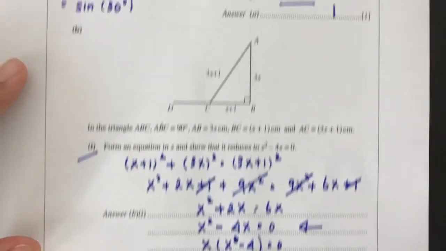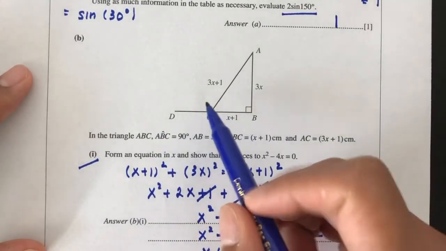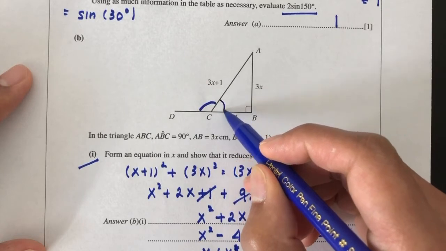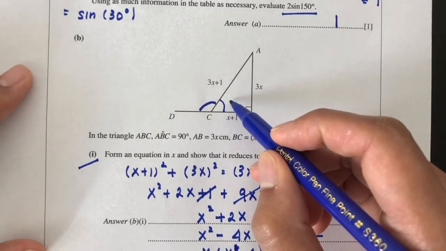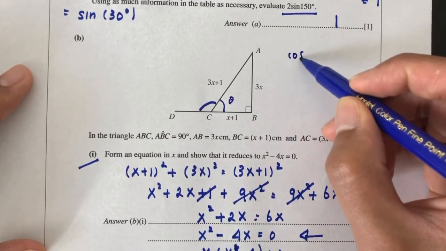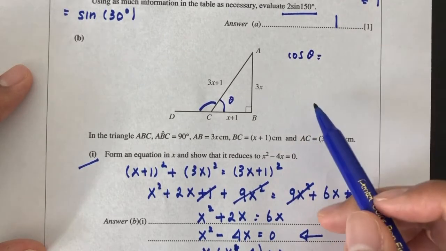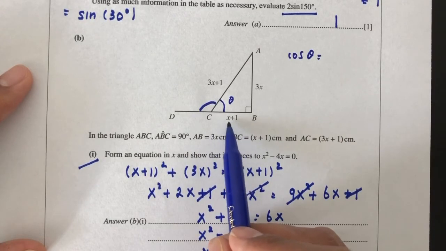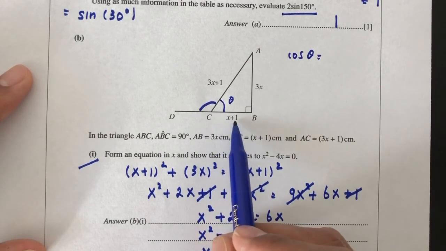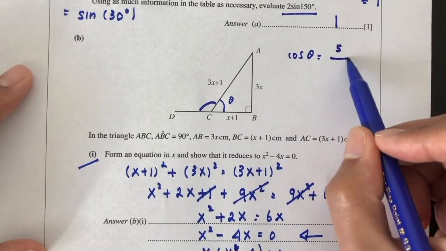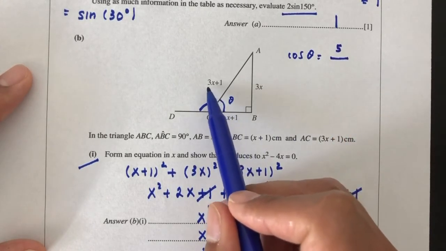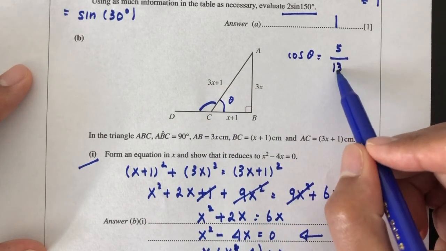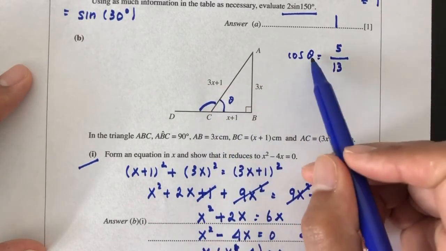Now part 3, given that BCD is a straight line, state the numerical value of cos DAC. So this is a straight line, cos DAC, so of this angle. First we can find cos of this angle. Let's call this angle theta. So what is cos of theta? It will be your adjacent side, so 4 plus 1 is 5, divided by 3 times 4 is 13. So now this will be the cos of this angle.